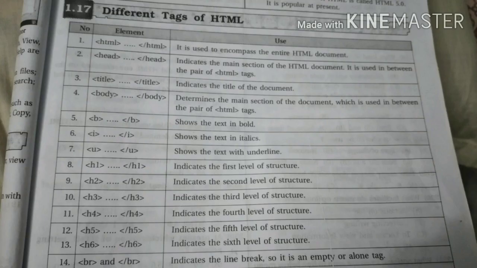Children, at the end, I am presenting the different tags of HTML. Here we have html, head, title, body, B for bold, I for italic, U for underline, H1 for heading or levels of heading structure, then H2 the same, so we have all headings till H6, six levels.